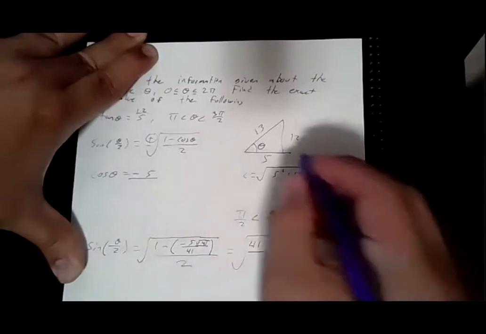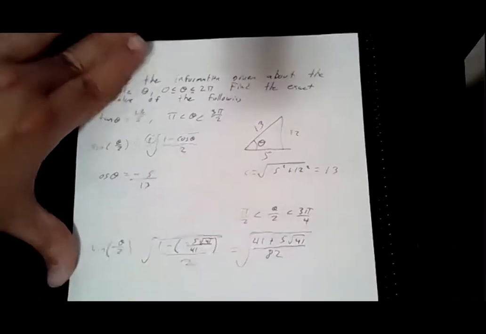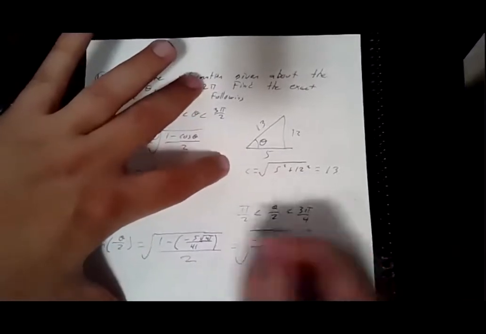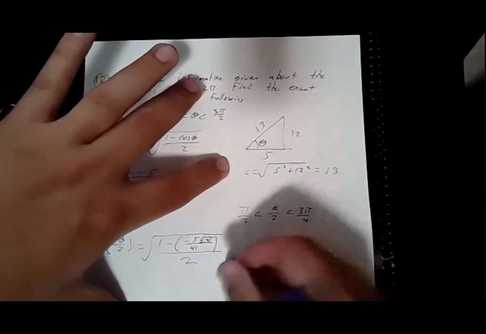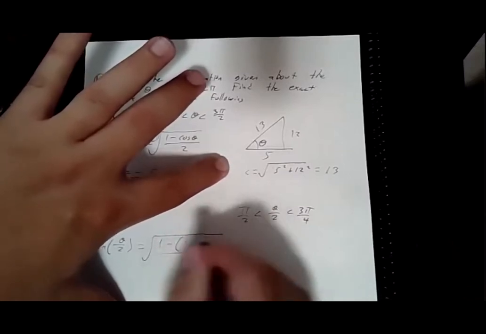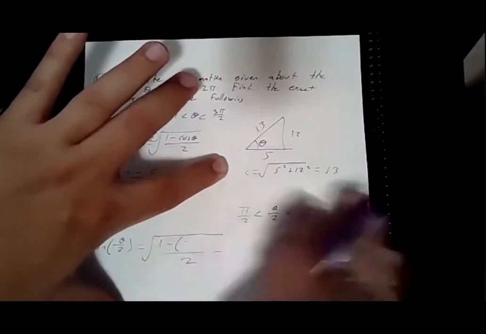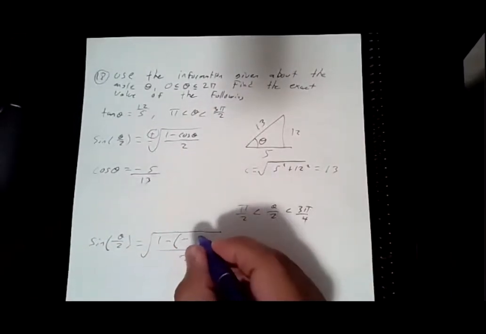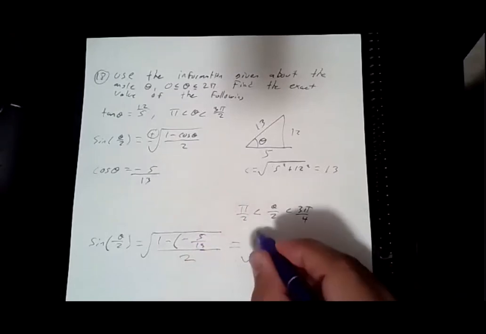So 13. Cosine would be 5 over 13, but negative because it's in the third quadrant. So all this is fixed. So then when we plug it in, this would not be right. So this would be negative 5 over 13, which is much prettier than what we had earlier.